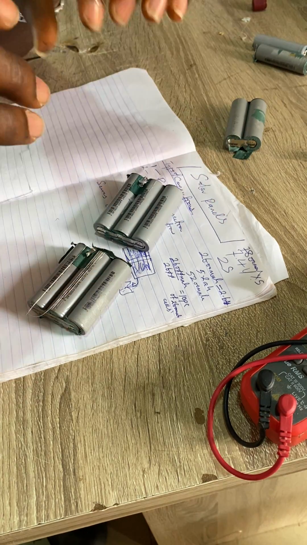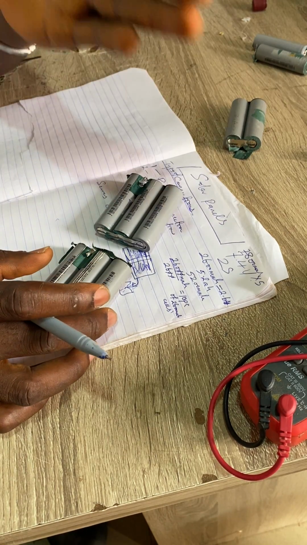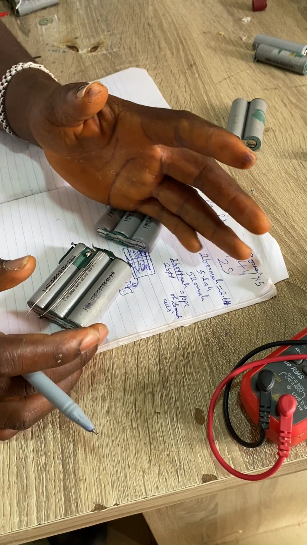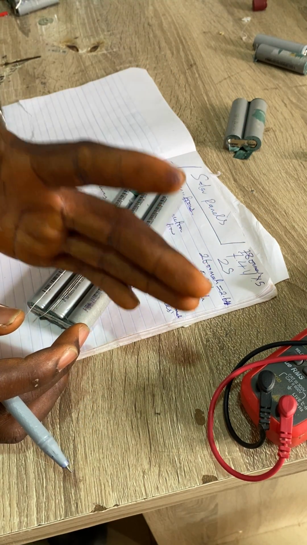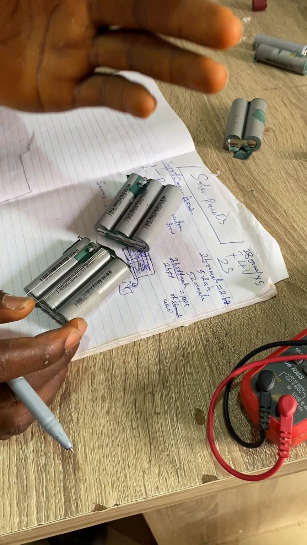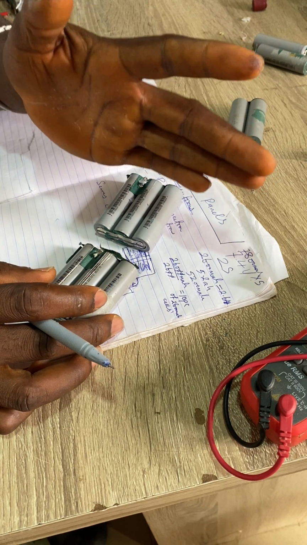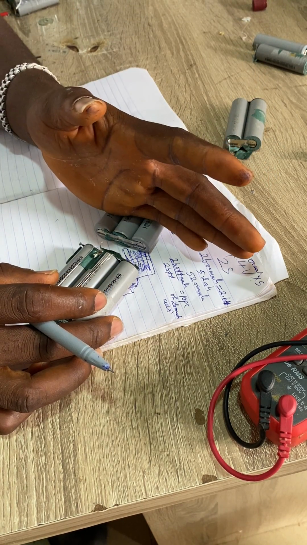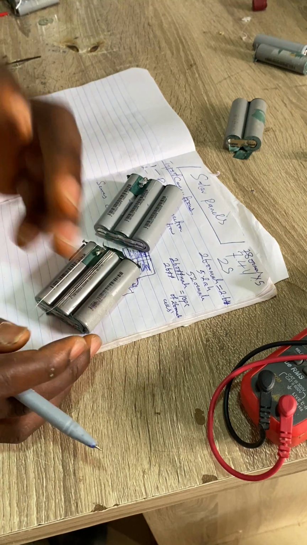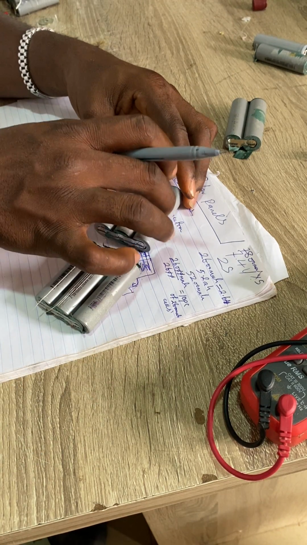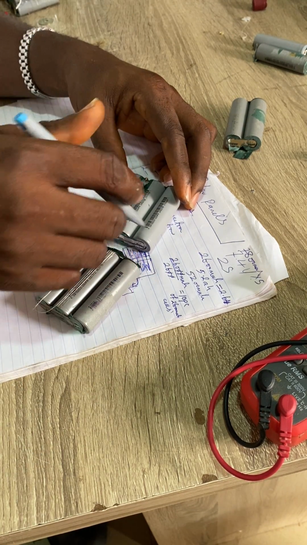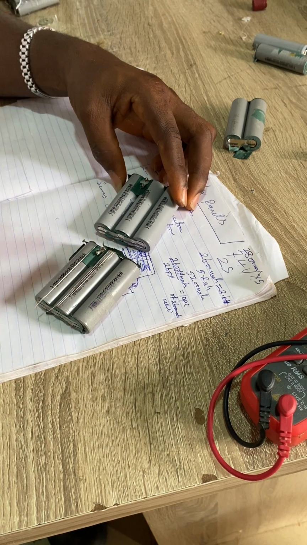Okay, and you know that whatever you put in the first parallel group, that's what you are going to have in this second parallel group. If you say, let me use 12 pieces here and use 15 here, definitely you know that the one with lower capacity will run down faster than the one with higher capacity.